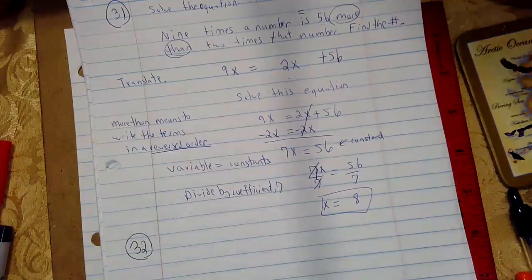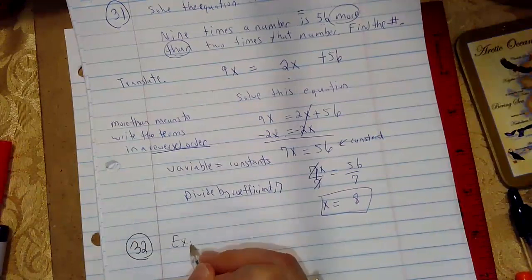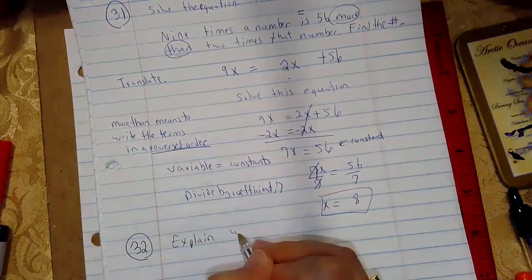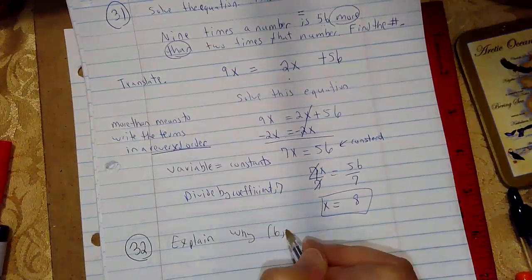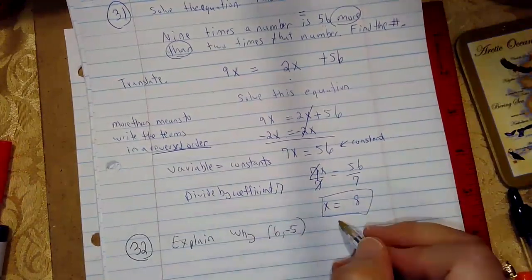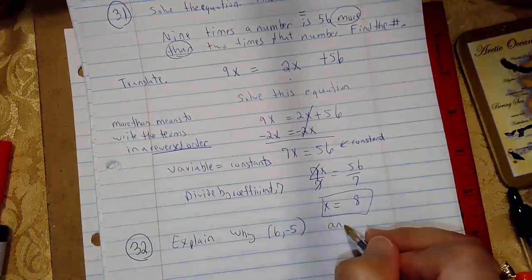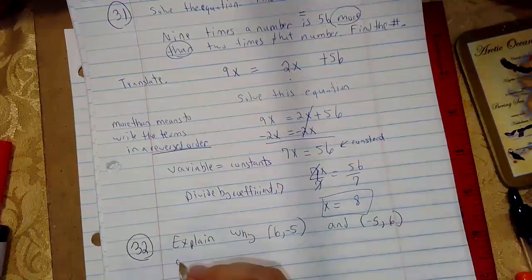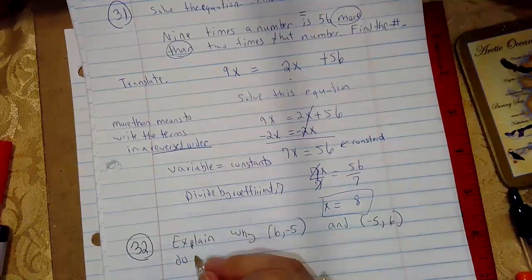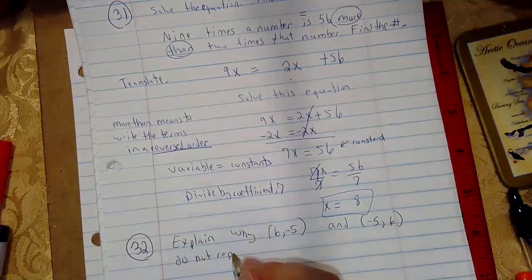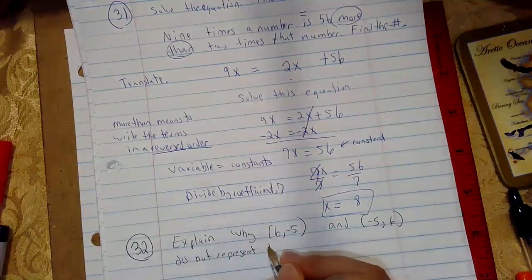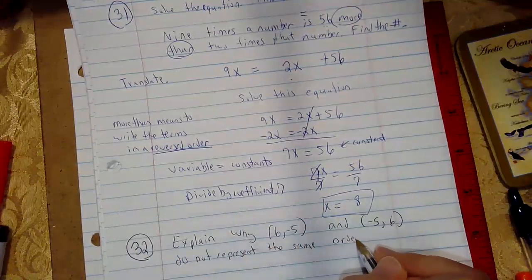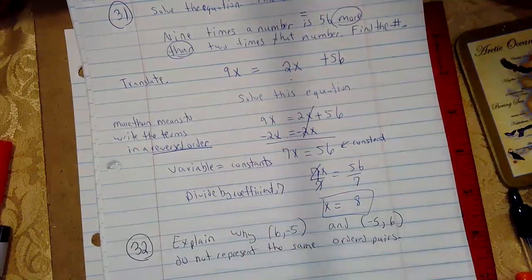So it says here that it wants us to explain why this ordered pair, (6, -5), and this ordered pair, (-5, 6), why is it that these ordered pairs do not represent the same ordered pairs? Okay, interesting.